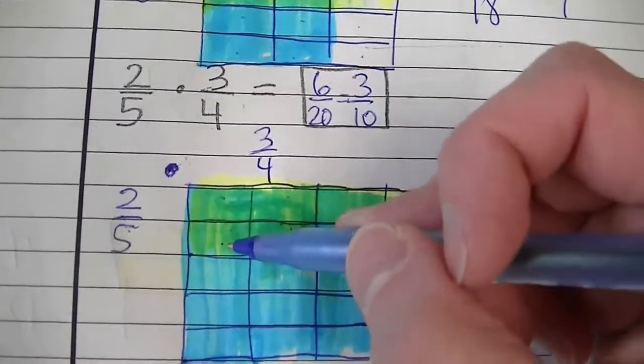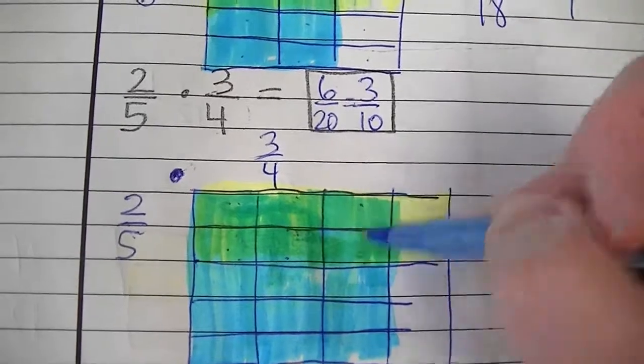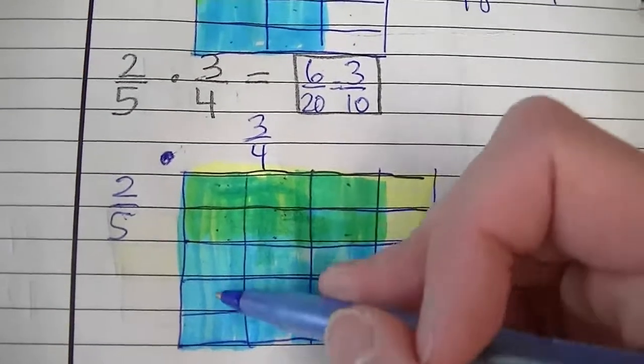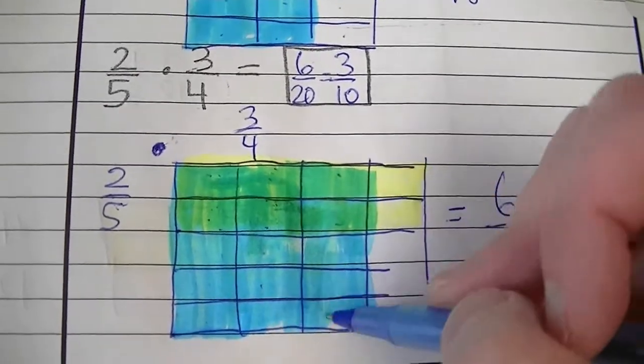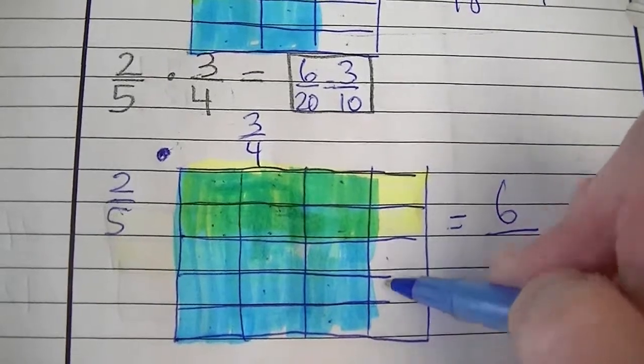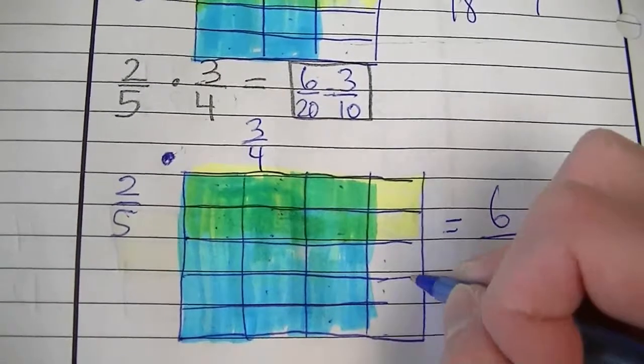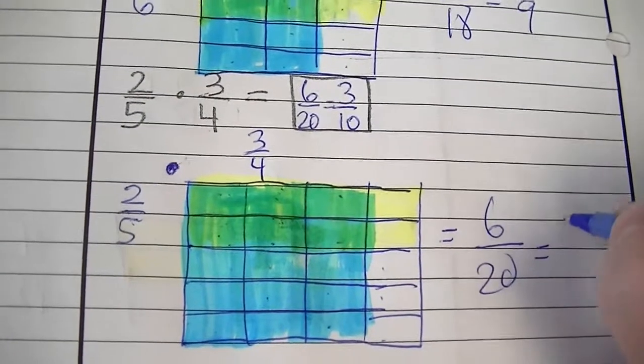Okay, let's go ahead and answer this. 1, 2, 3, 4, 5, 6. 6 out of 1, 2, 3, 4, 5, 6, 7, 8, 9, 10, 11, 12, 13, 14, 15, 16, 17, 18, 19, 20. Okay? And we know that that simplifies down to 3/10.